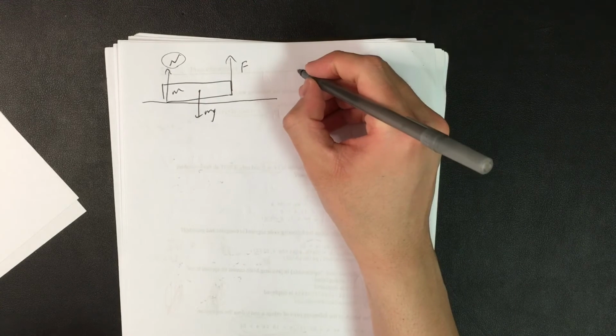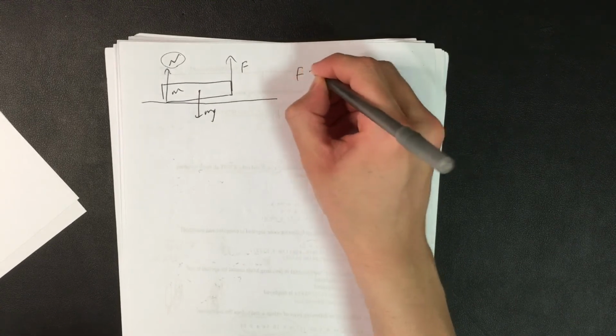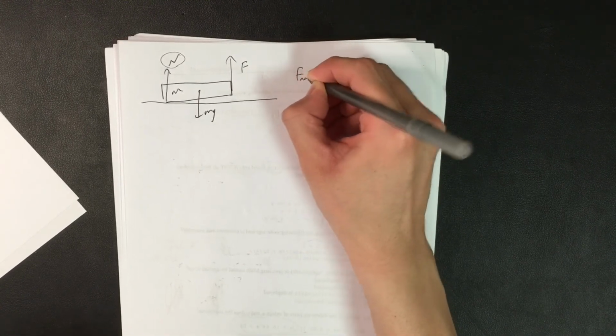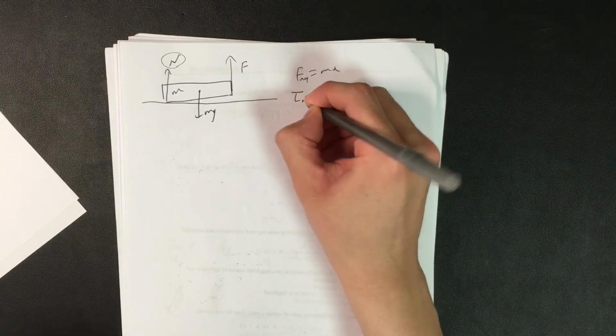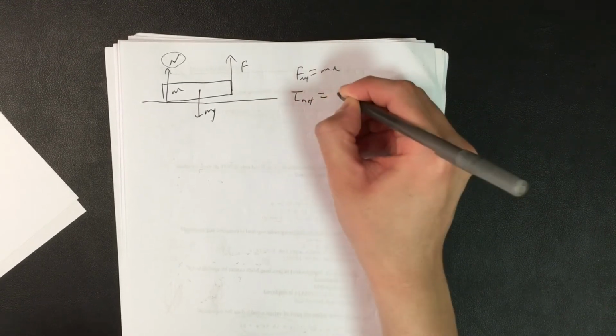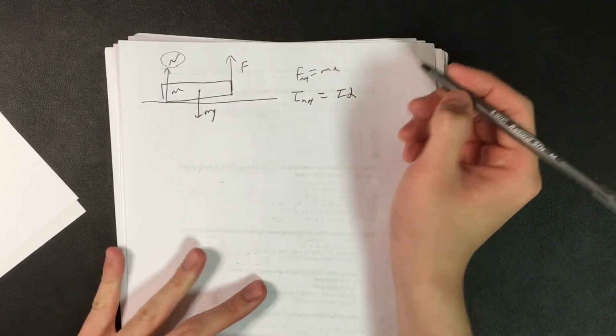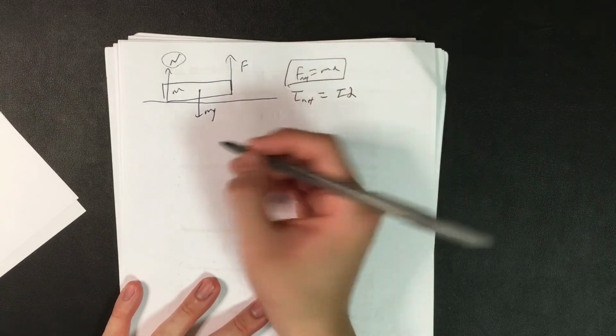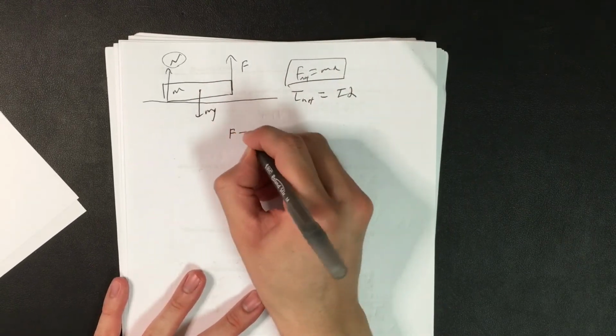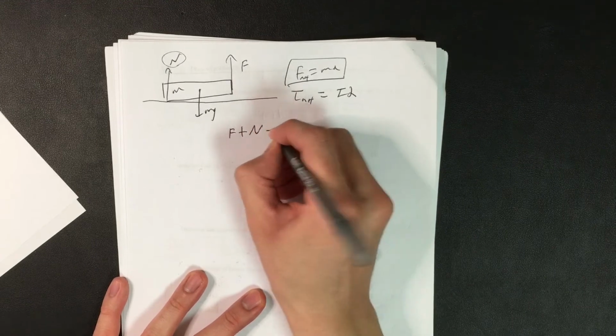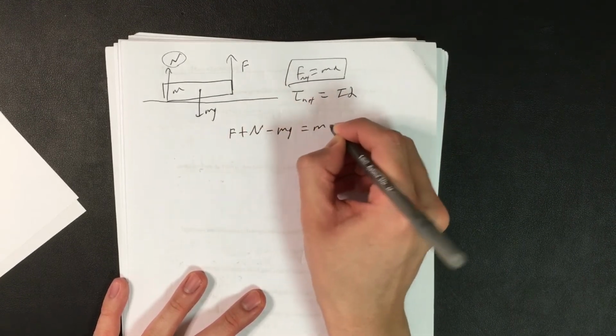So I can apply two equations. One is F net equals ma, and the second one is torque net equals I alpha. So using Newton's law first, the net force equals the force F plus N minus mg, which equals ma.